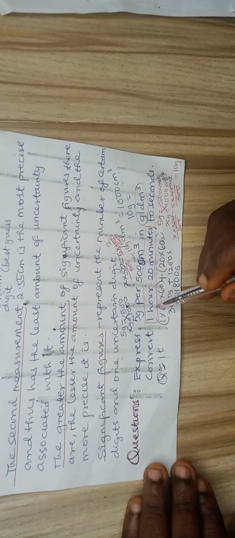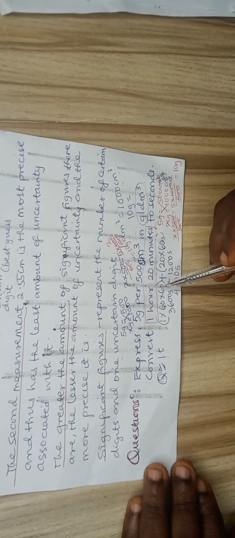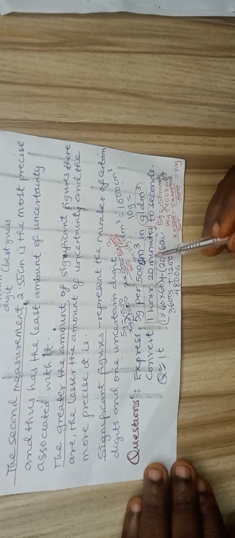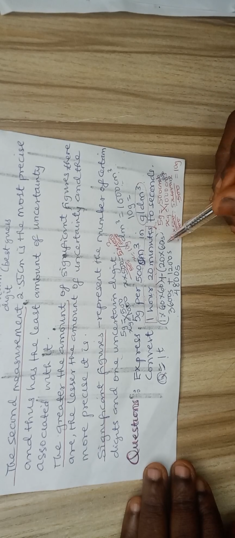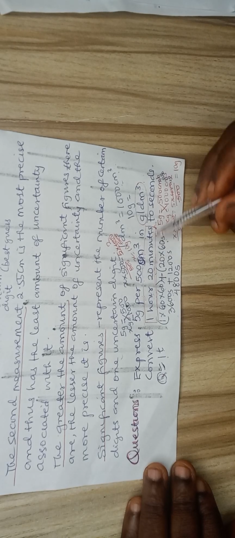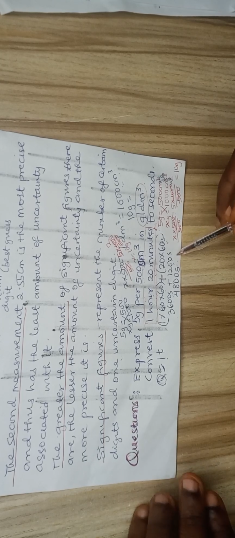So to do this, 1 hour must be converted to seconds, by converting to minutes first by multiplying by 60, then convert to seconds by multiplying by 60 again, it will give us 3,600. Then you add 20 minutes. The 20 minutes here will be worked separately. That's why it's inside a bracket. And you have 20 multiplied by 60 as well, because 20 minutes to seconds will be multiplied by 60. We have 1,200, and the total answer is 4,800 seconds.